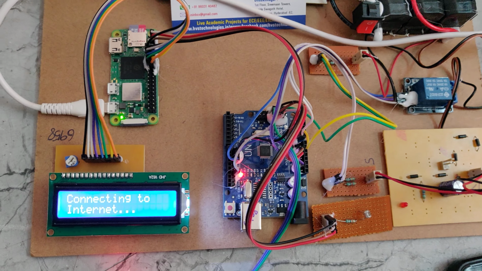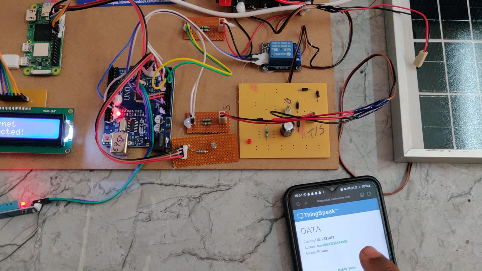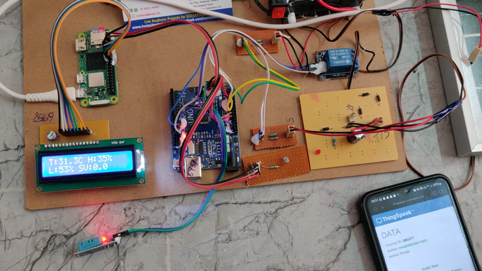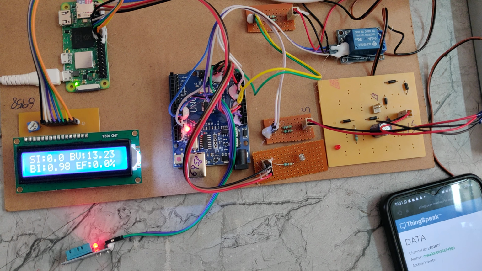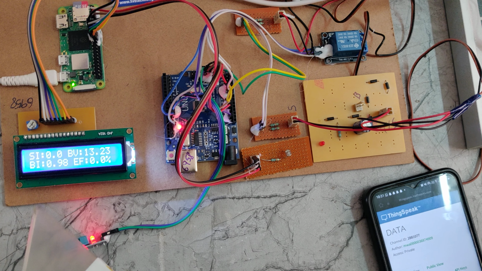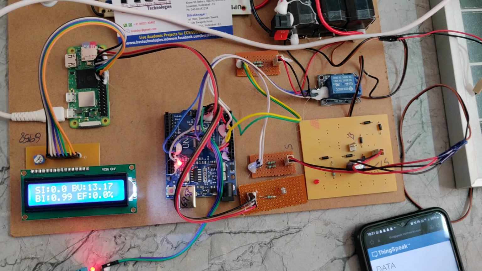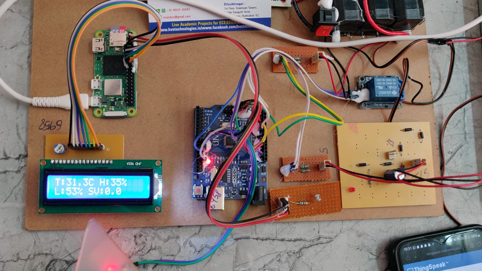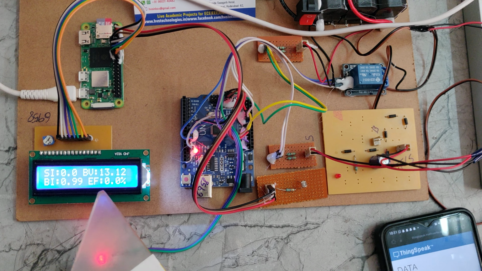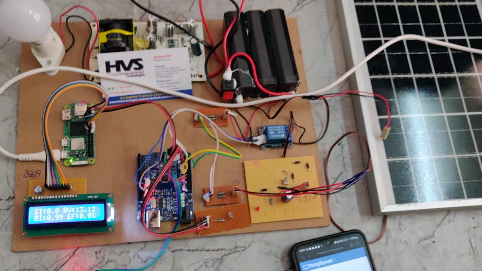Right, so the welcome message is displayed on the LCD and it's connecting to internet. So as we discussed, we should turn on the hotspot along with the data. Now it's internet connected. Now it is getting the data of temperature. In the first screen we'll get the temperature, humidity and light intensity along with solar voltage. And in the next screen we'll get solar current. So SI is nothing but solar current, battery voltage and battery current, and efficiency.